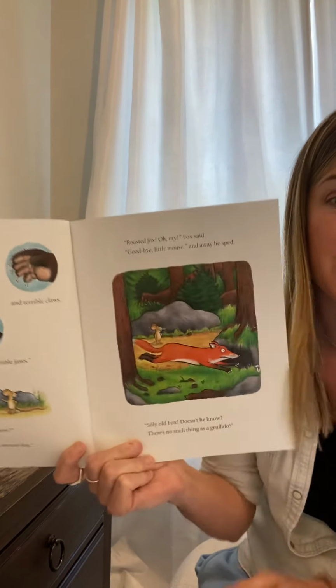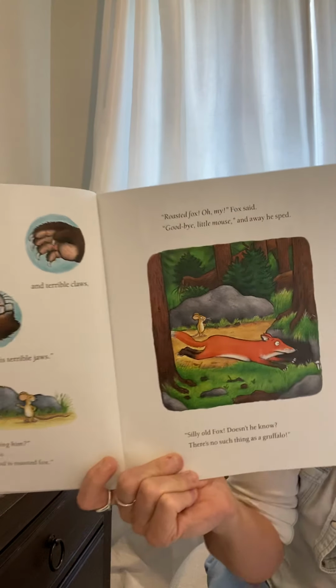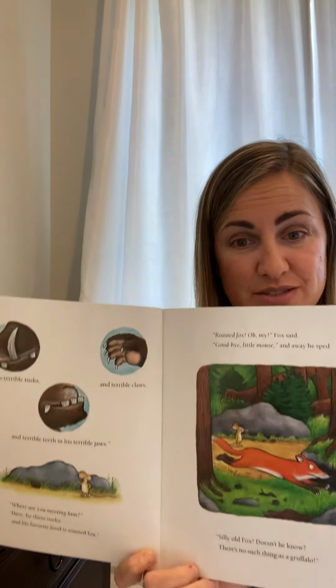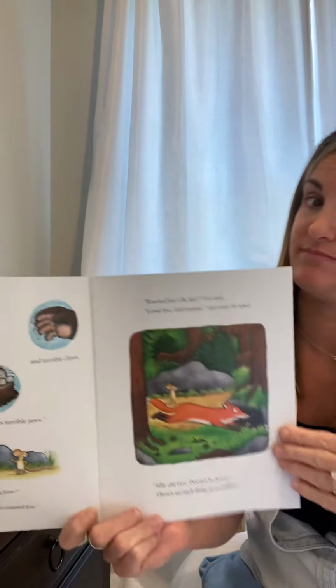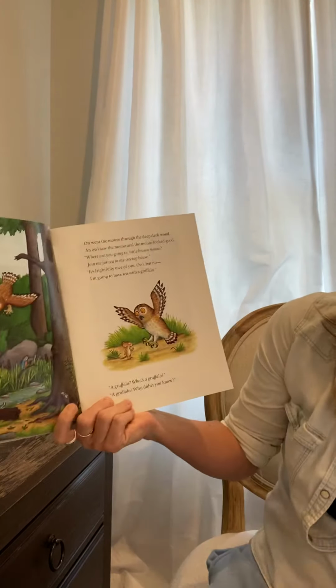So that mouse is being pretty sneaky, isn't he? What do you guys think that fox wanted to do to that mouse? He wanted to eat him, didn't he? But that mouse tricked him. Let's see what happens next.